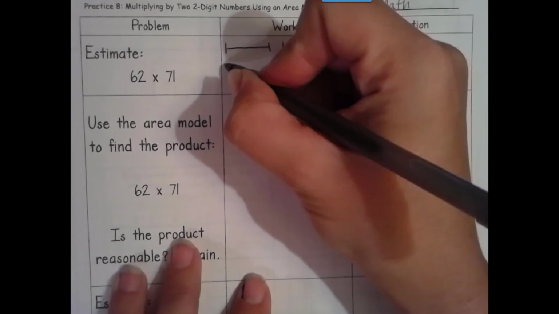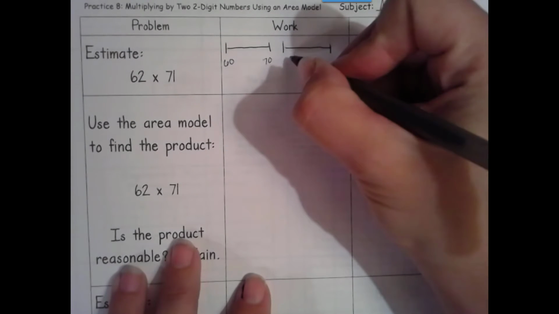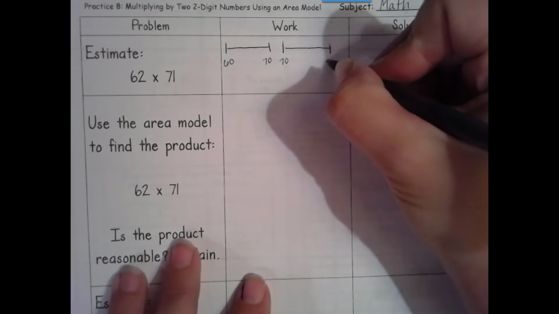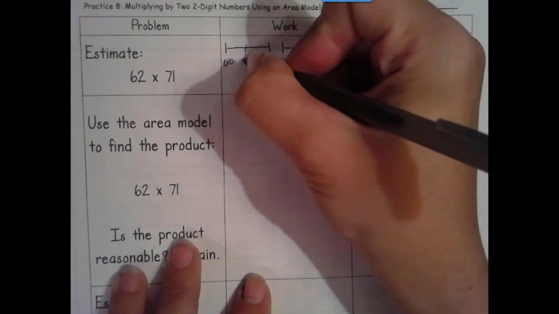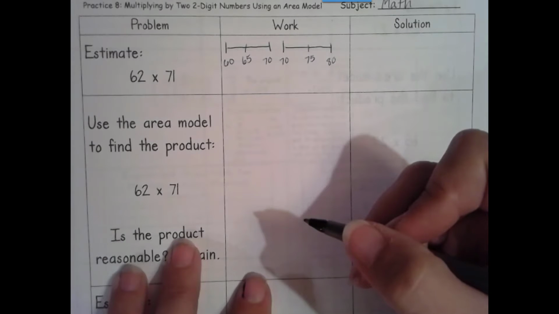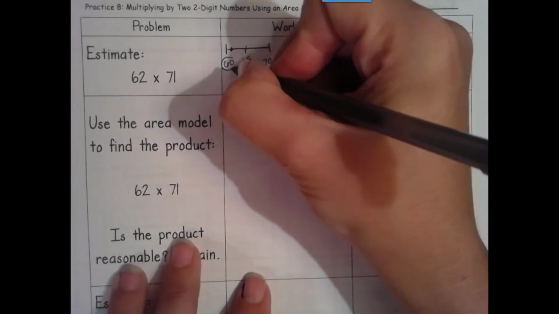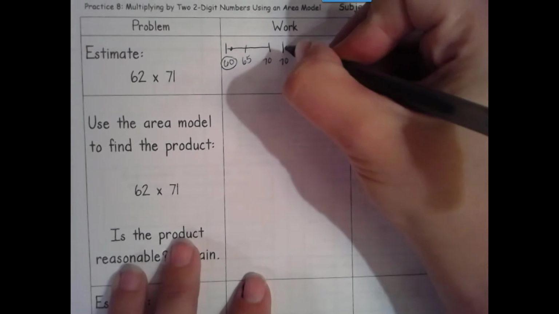The largest place is the tens place, so it's between 60 and 70, 70 and 80. Halfway in between is 65, halfway in between is 75. 62 is about here, so it's closer to 60. 71's about here, so it's closer to 70.